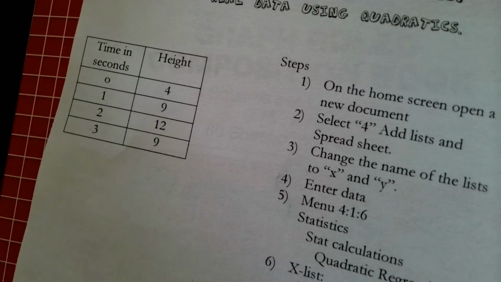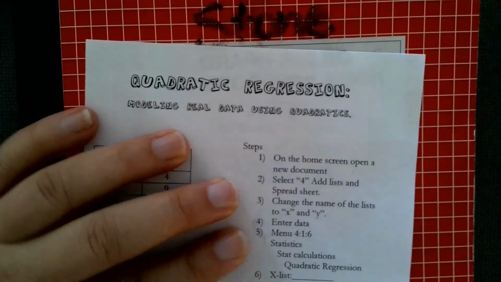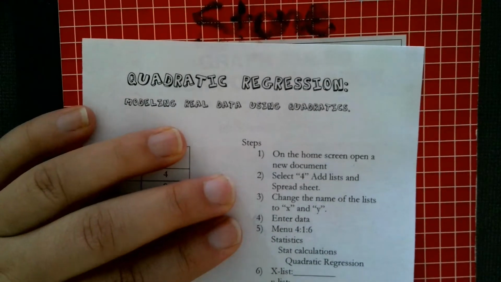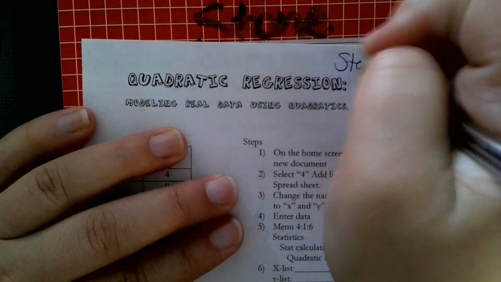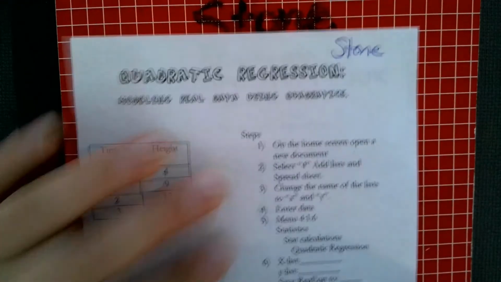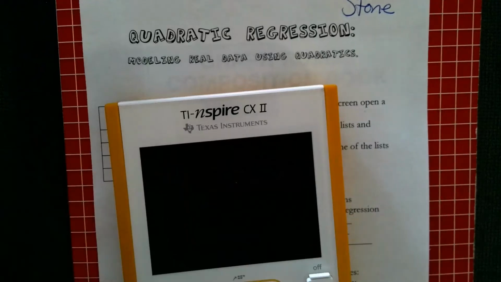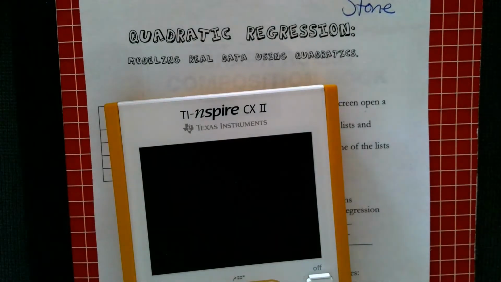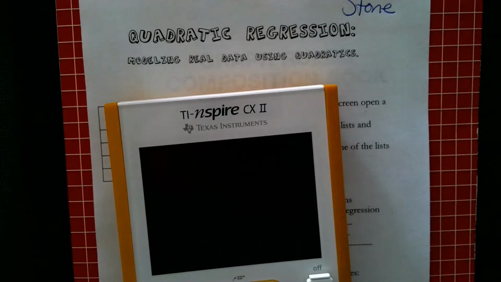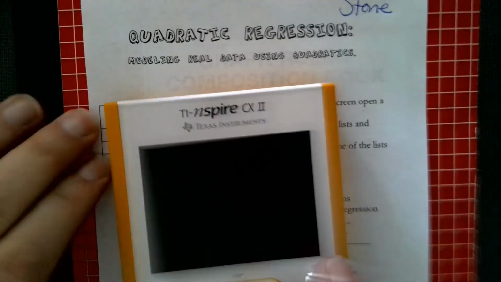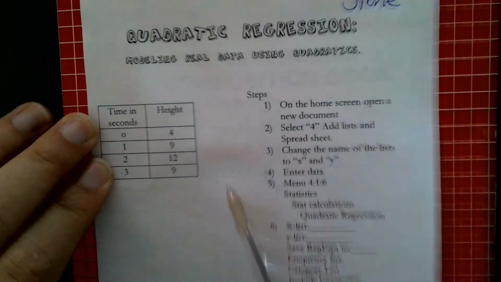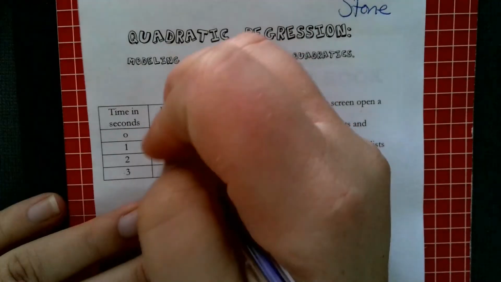All right. So the first thing I want you guys to do is put your name at the top. You want to be able to get this back if you lose it for any reason. Okay. Now, I should have told you, but this is height in feet.